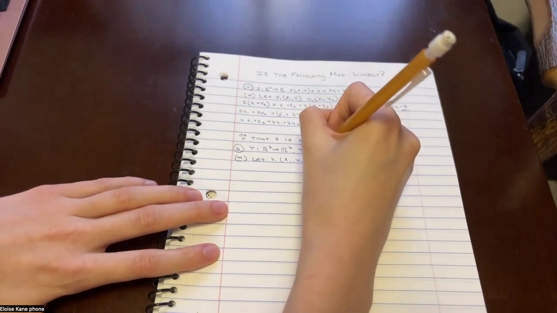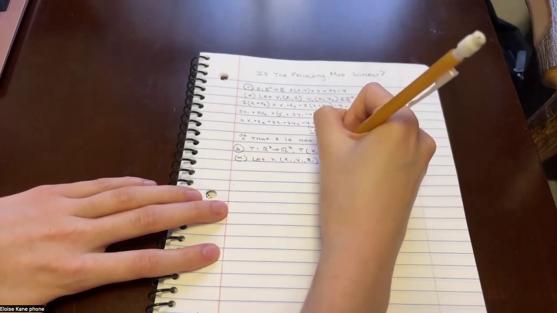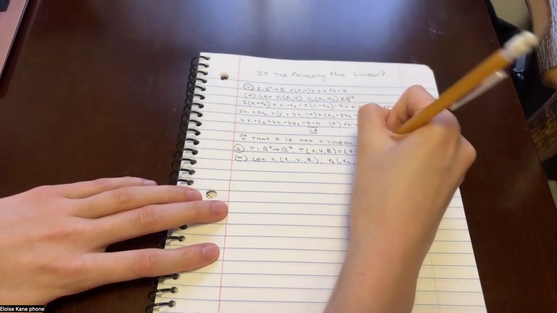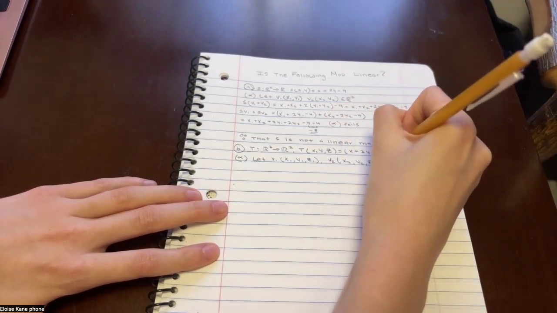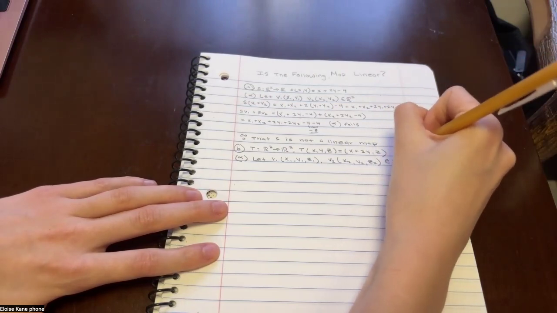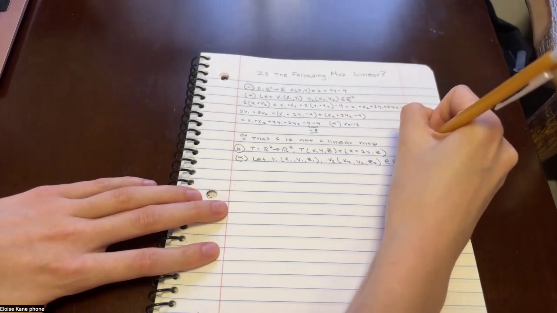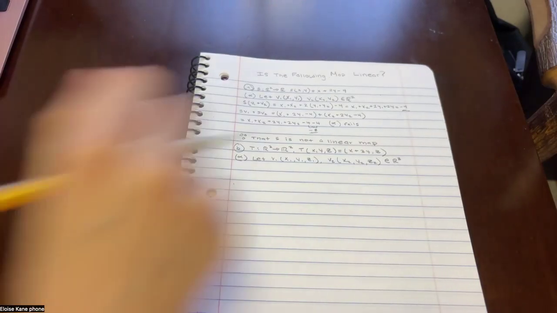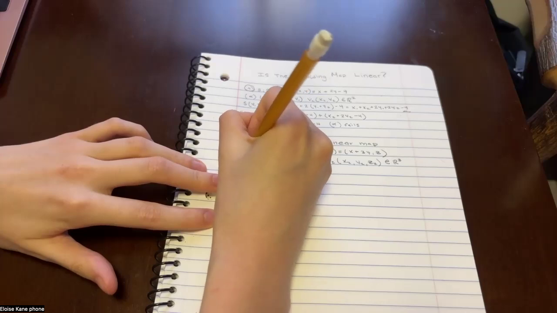I'm just putting my v1 being x1, y1, z1, and my v2 being x2, y2, z2. Make sure that these are all in R3.